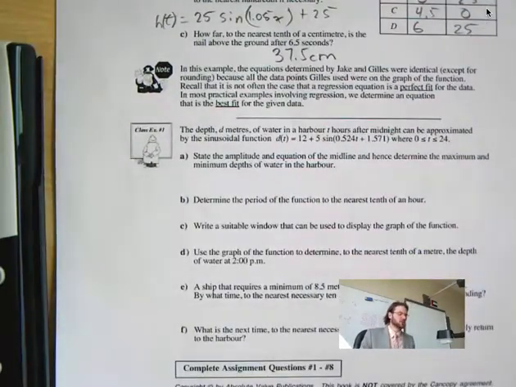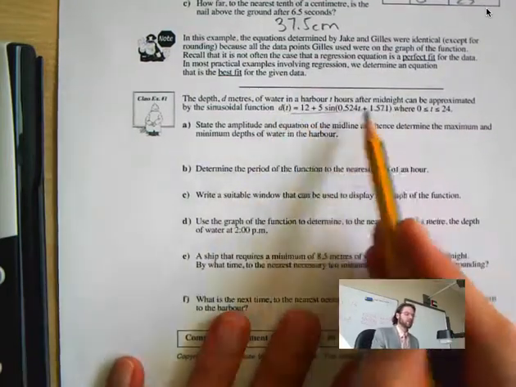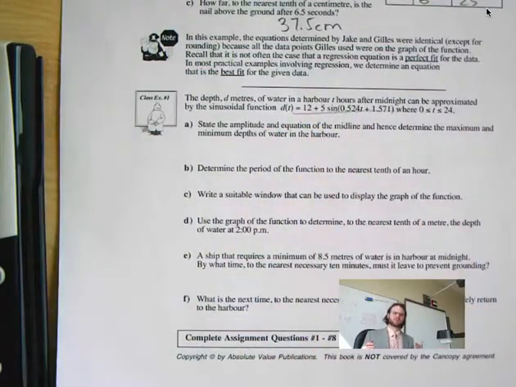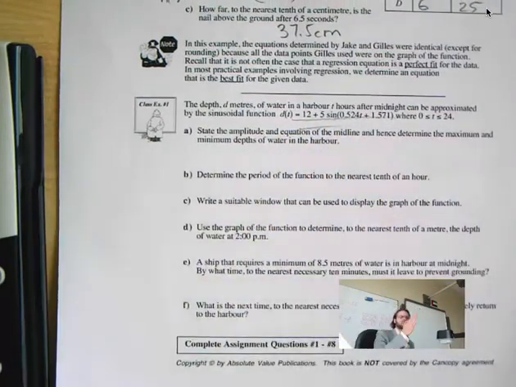Now the last question before we are done. It says, the depth D in meters of water in the harbor after so many times. So we're looking at the harbor. Now, that has to go with the rotation of the Earth and everything. So once again, sinusoidal function. It goes up and then down, depending on the time of the day. Up and then down, up and then down, right?